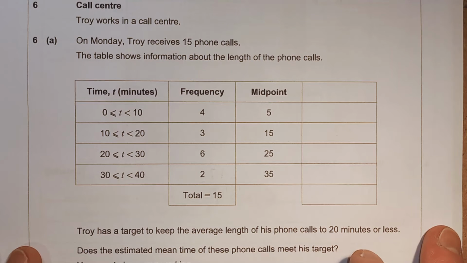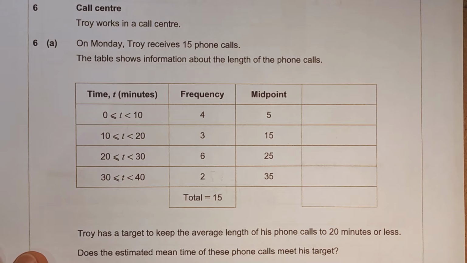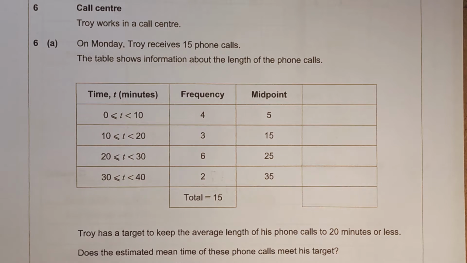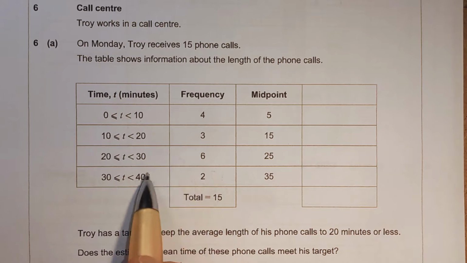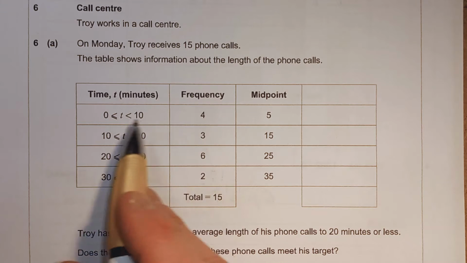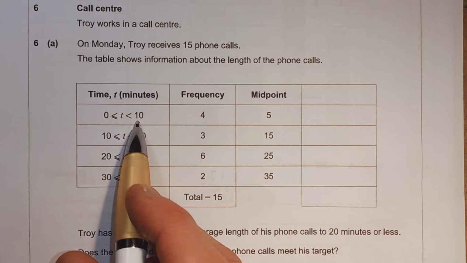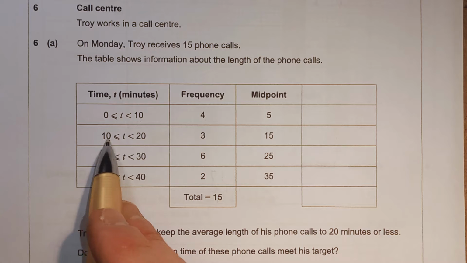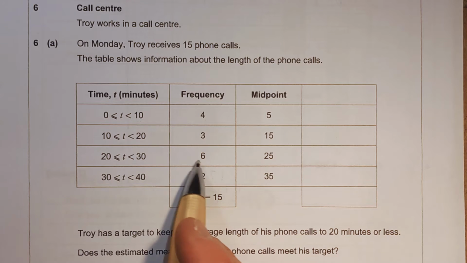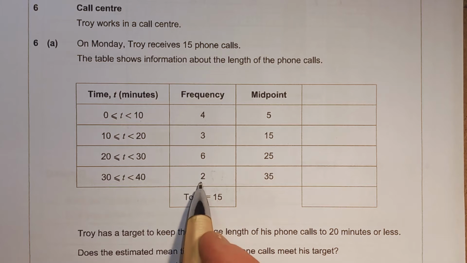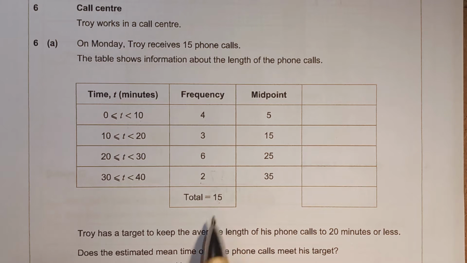Let's move this up so we can see all of the question. Question 6. Troy works in a call centre. On Monday, Troy receives 15 phone calls. The table shows information about the length of the phone calls. Okay, so we've got ranges here. So it means there were 4 phone calls which were between 0 and 10 minutes. 3 phone calls that were between 10 and 20 minutes. 6 calls that were between 20 and 30 minutes. And 2 calls that were between 30 and 40 minutes. And in total, there were 15 phone calls.